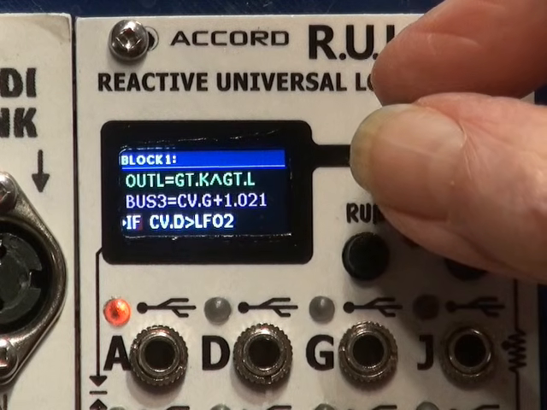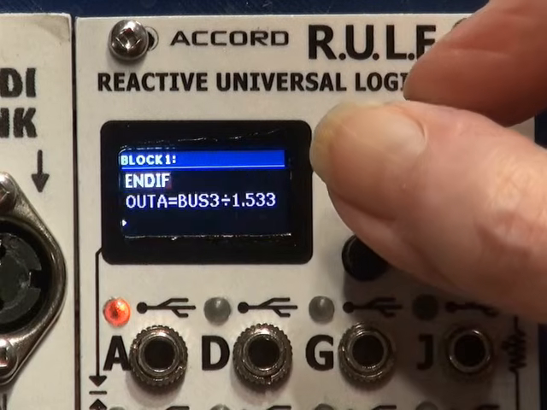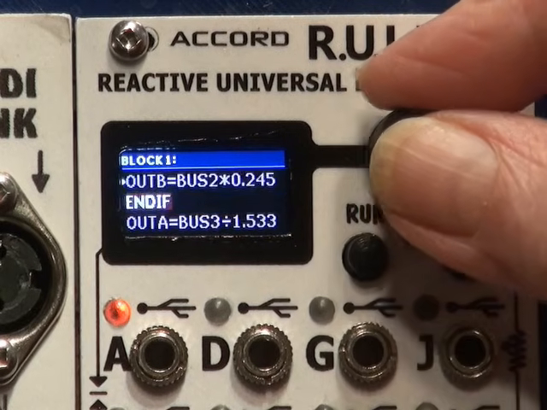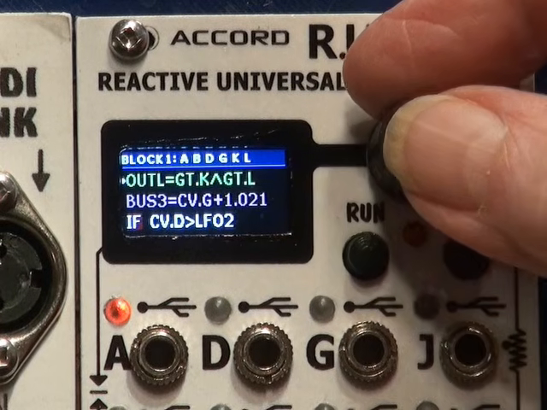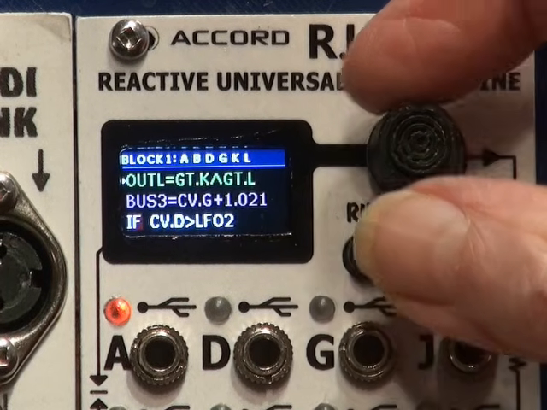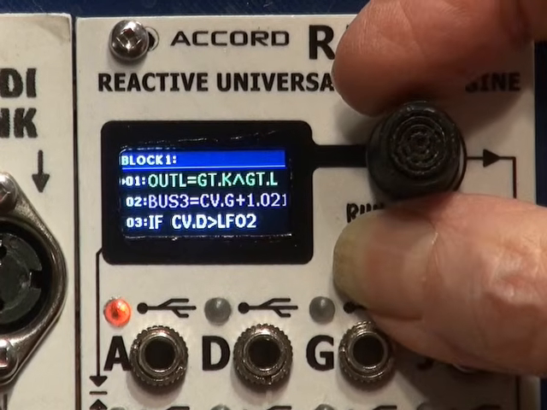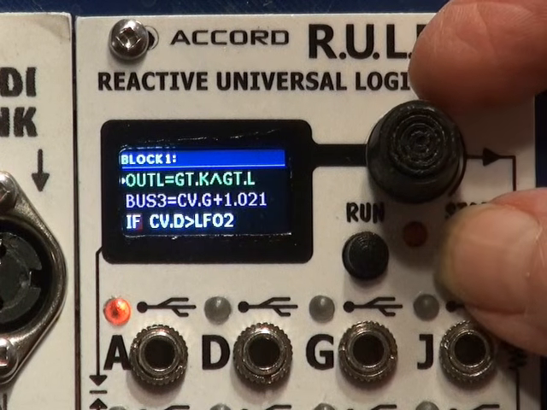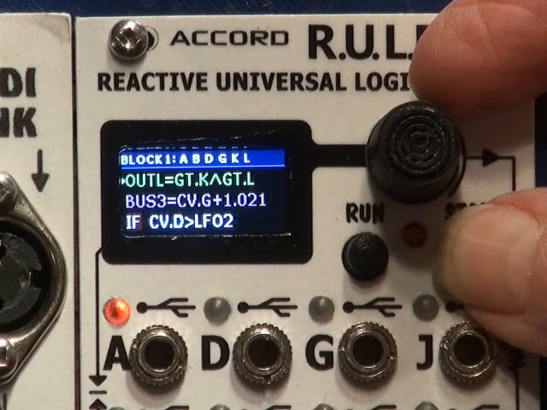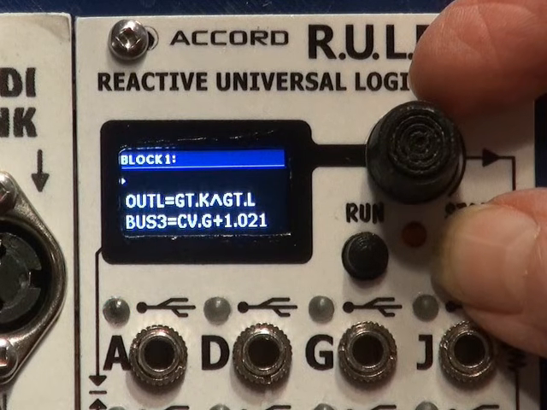I won't go into the actual rules details at this point because it's changing so often that anything I say at this point will probably be inaccurate compared to the final iteration. While in a block, pressing the run button shows line numbers, and the stop button opens up an insert point so you can insert lines easily.